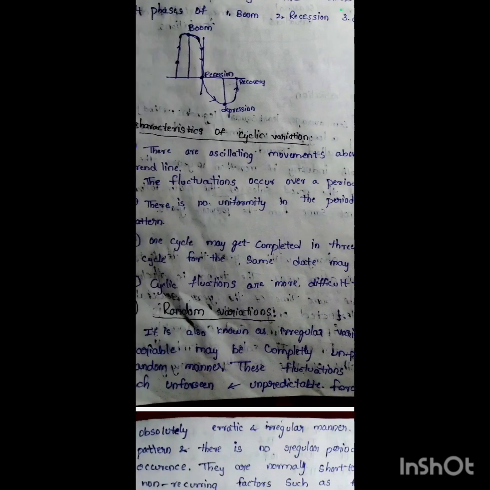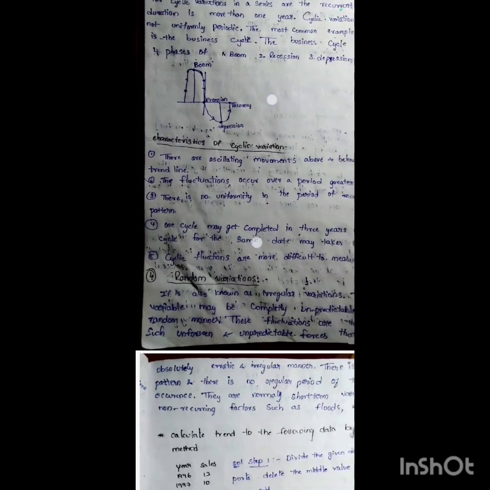One cycle may get completed in 3 years while the next cycle for the same data may take 8 years. Cyclic fluctuations are more difficult to measure. This plays a very important role in our components of time series.